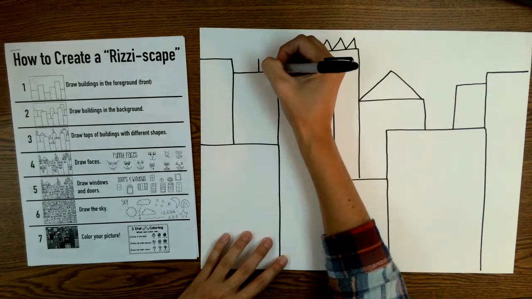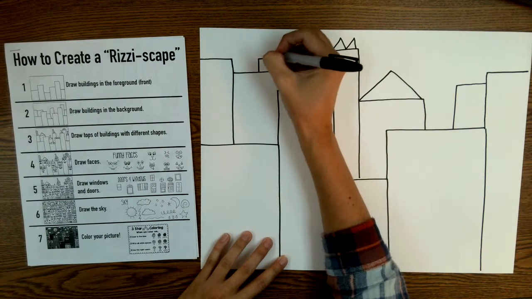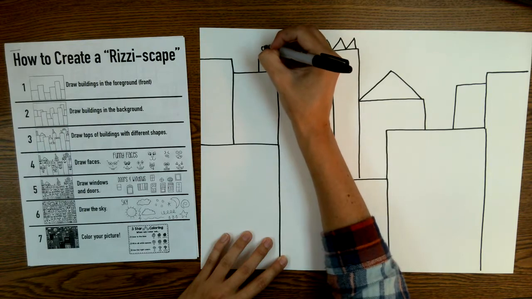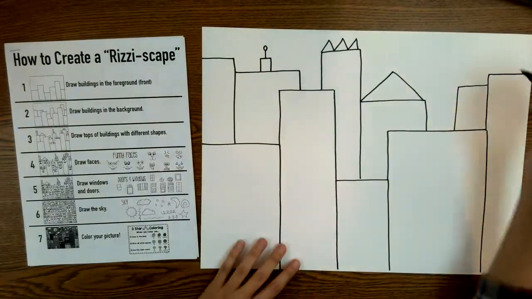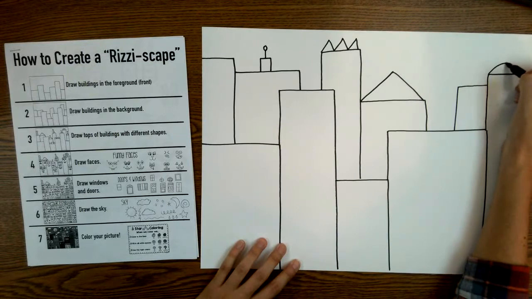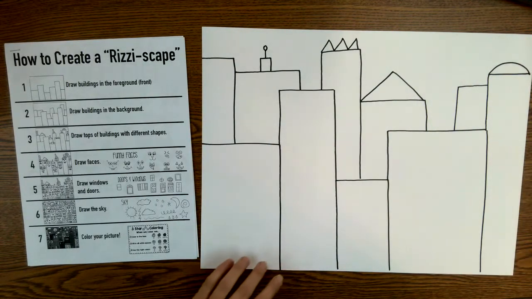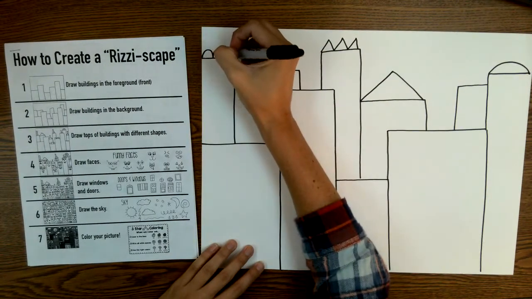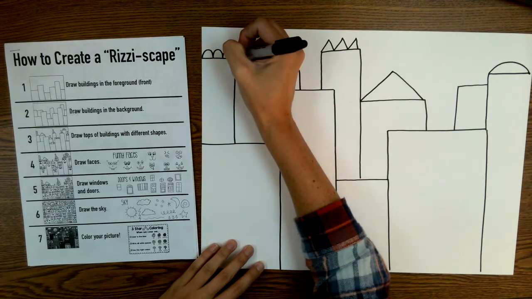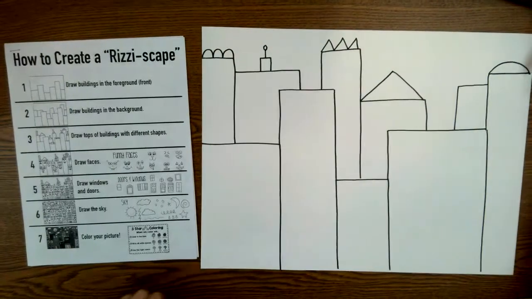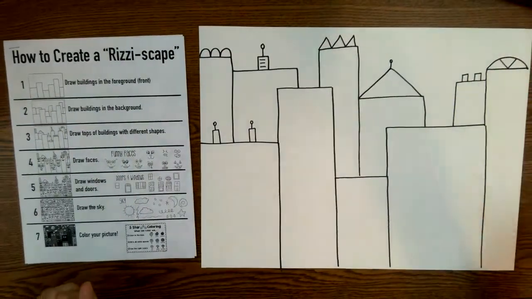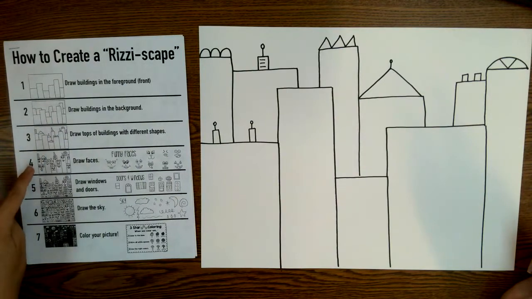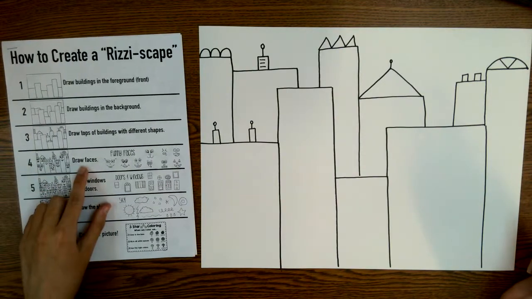Might put kind of like an antenna on this one. And maybe a curved shape on that one. Couple curves on this one. So I'm going to keep going, and then I'll show you what it looks like when I'm done with that step. So now that step 3 is done, I can move on to step 4, which is drawing your faces.